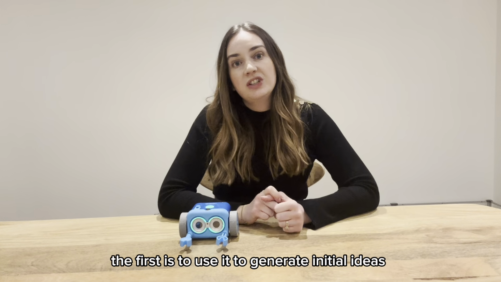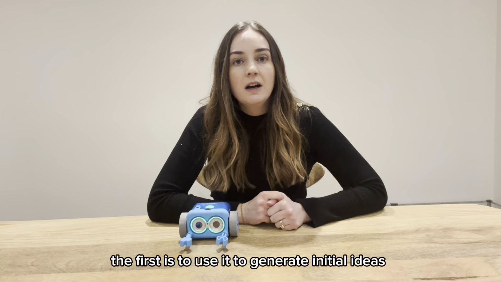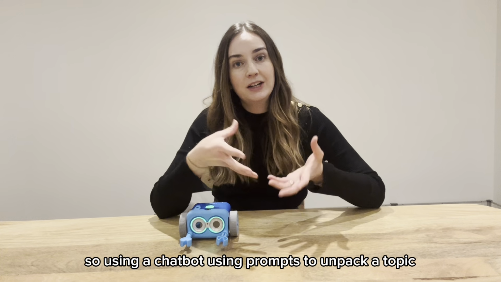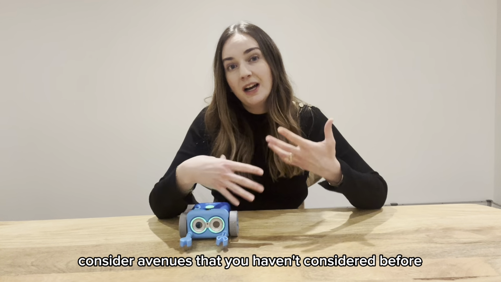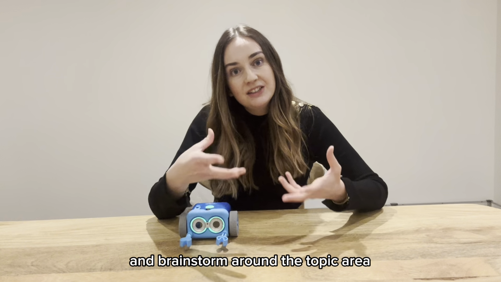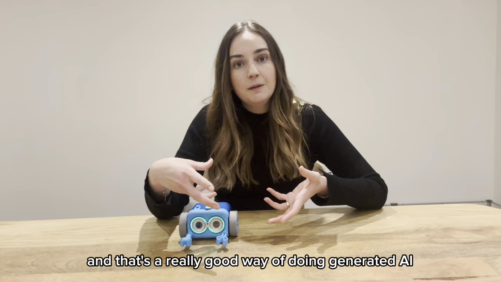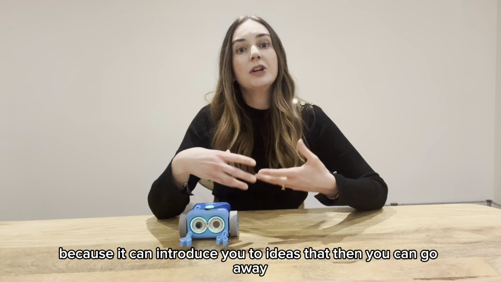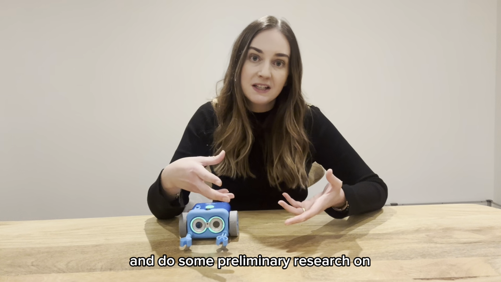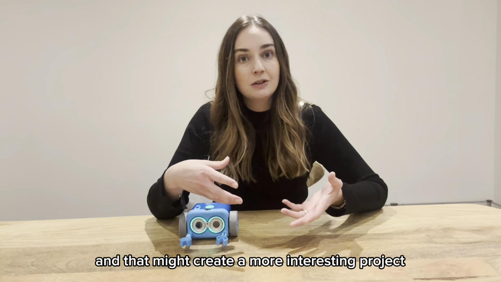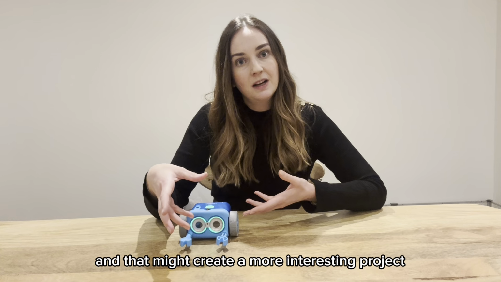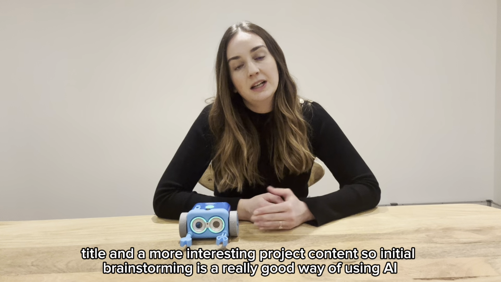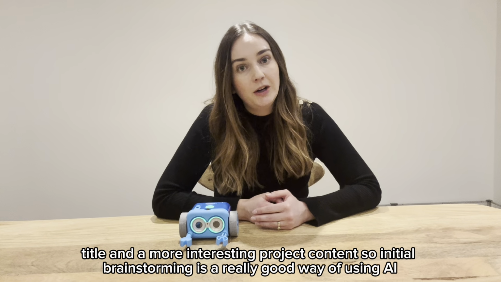The first is to use it to generate initial ideas. So using a chatbot, using prompts to unpack a topic, consider avenues that you haven't considered before, brainstorm around a topic area. That's a really good way of using generative AI because it can introduce you to ideas that you can then go away and do some preliminary research on, and that might create a more interesting project title and more interesting project content. So initial brainstorming is a really good way of using AI.